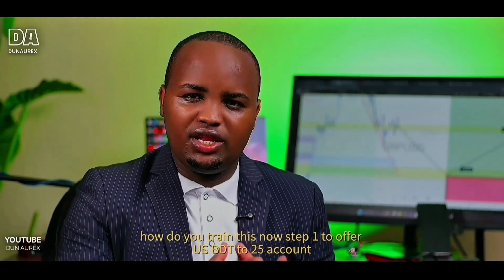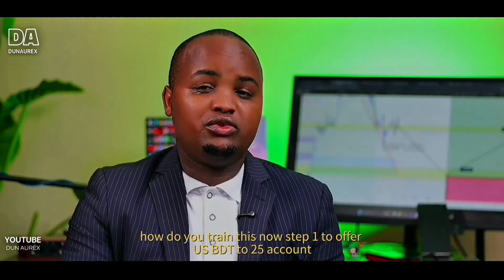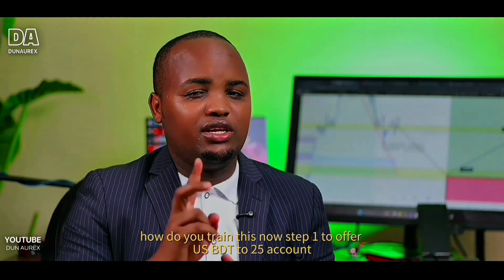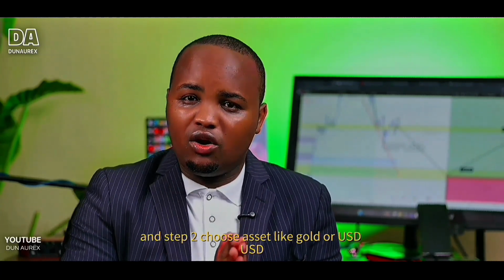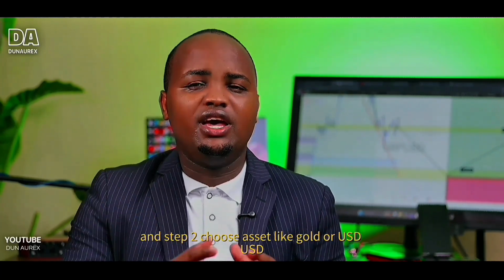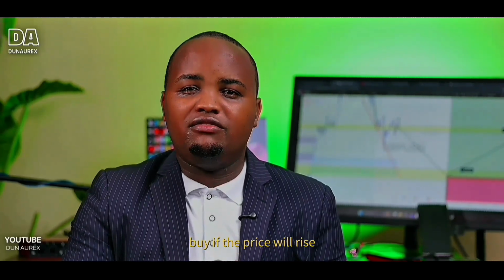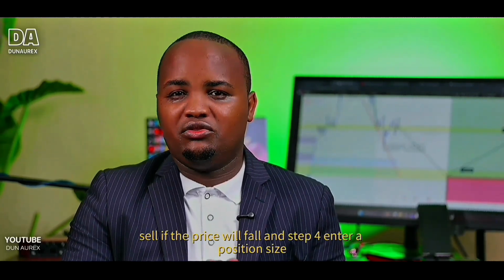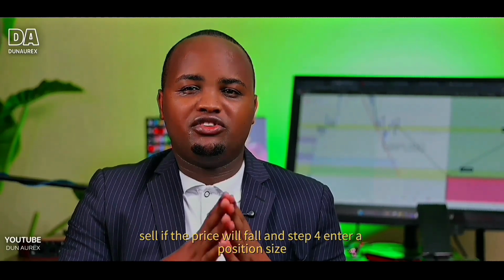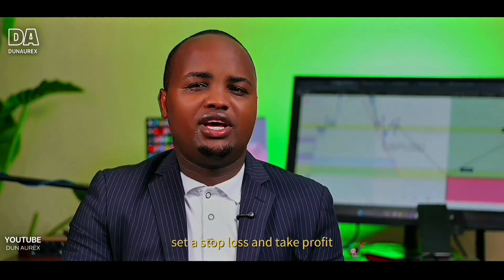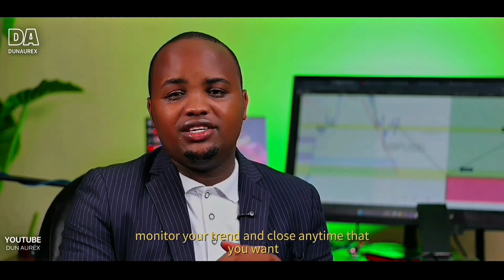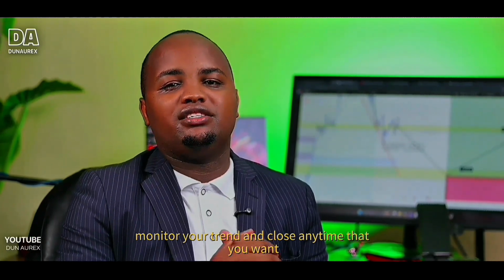How do you trade this? Now, step 1, transfer USDT to your TradFi account. Step 2, choose an asset like gold or EUR/USD. Step 3, analyze the chart and choose a direction: buy if the price will rise, sell if the price will fall. And step 4, enter a position, set a stop loss and take profit. Monitor your trade and close anytime that you want.